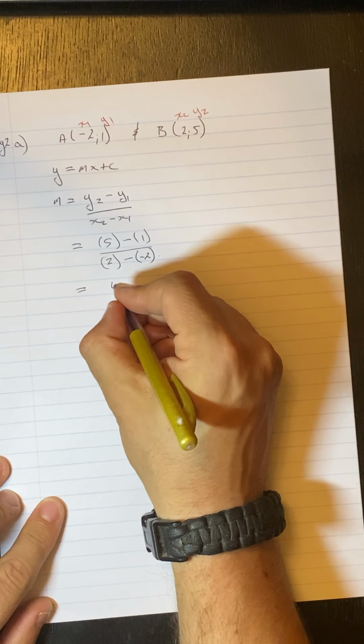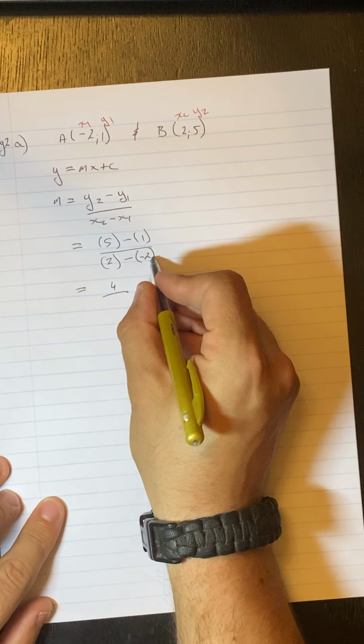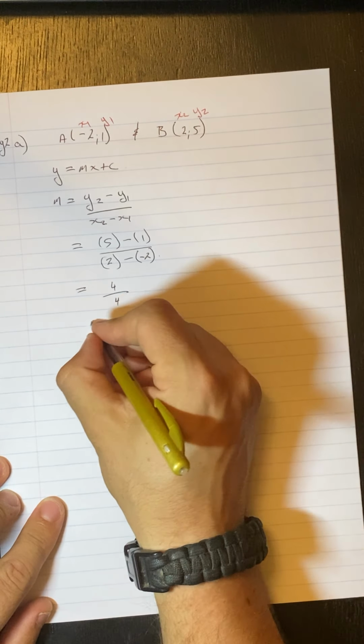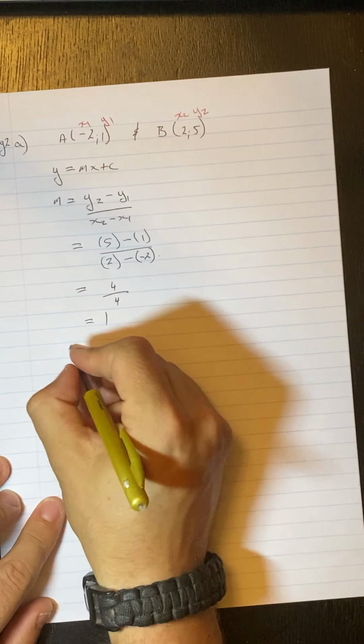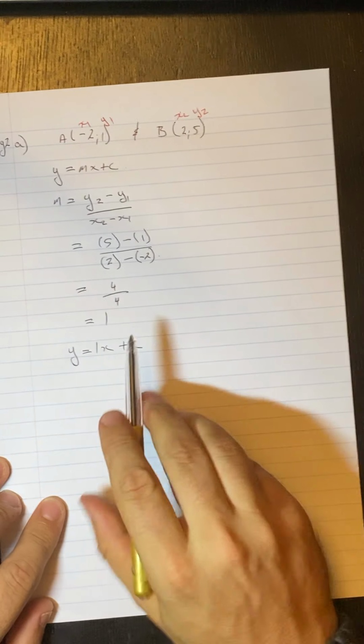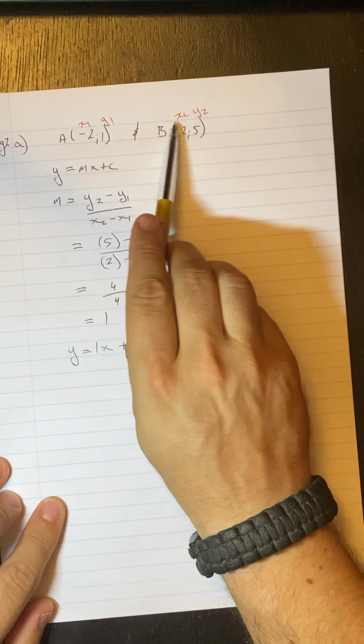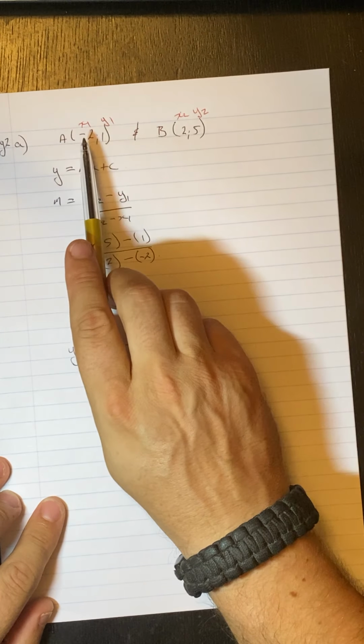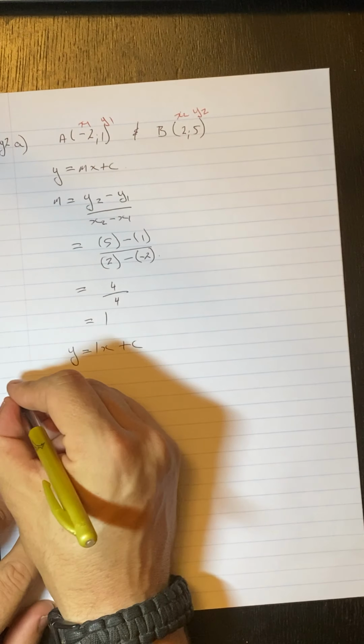5 minus 1 is 4. 2 minus minus 2 is 4. So we get a gradient of 1. So y is equal to 1x plus c. To find the c value, you can plug in either point. It doesn't really make a difference. I'm going to plug in this point over here.